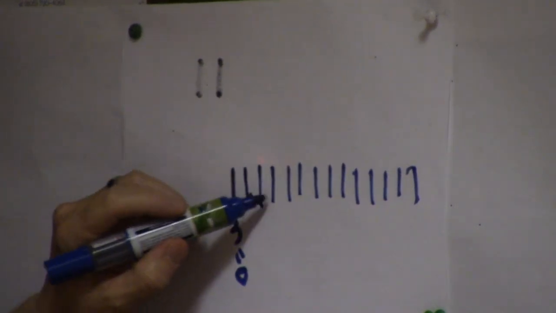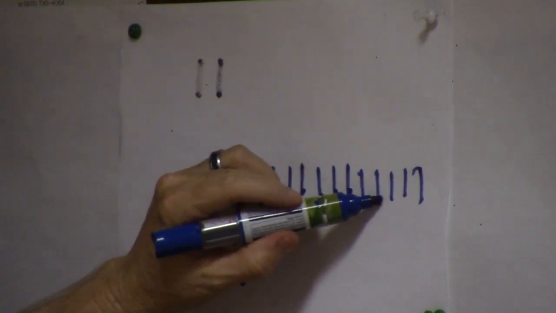I'll turn on the room lights again. And like I said, I'm not sure how many dots you'll be able to see on the video camera. But I would label this then as m equals 0, and then 1, 2, 3, 4, 5, 6, 7, 8, 9, 10, 11, 12, 13. And so that would be what we'd call the 13th fringe.